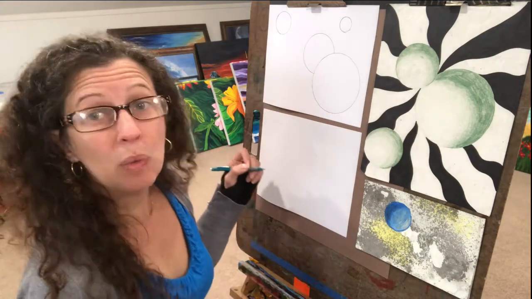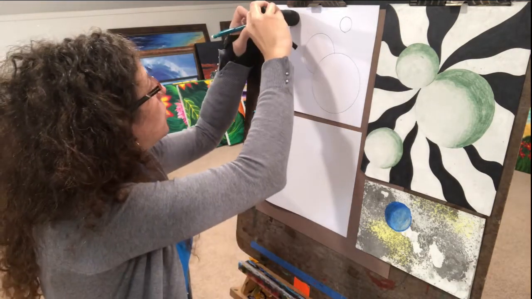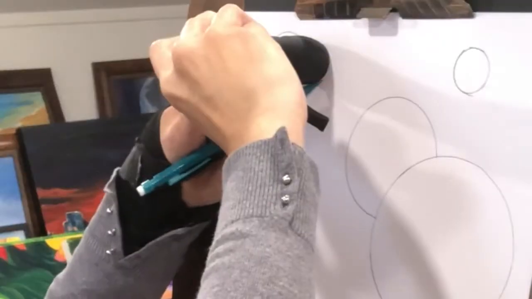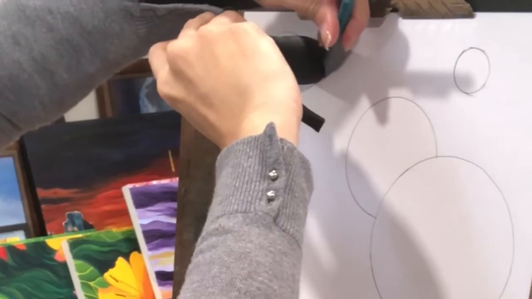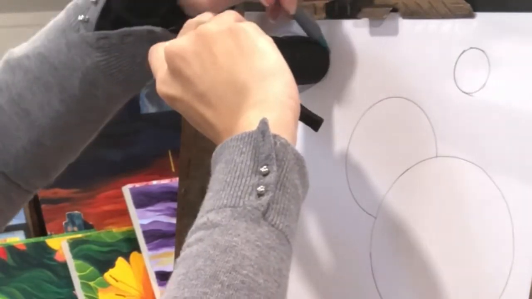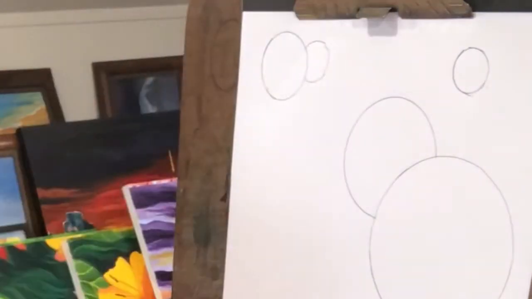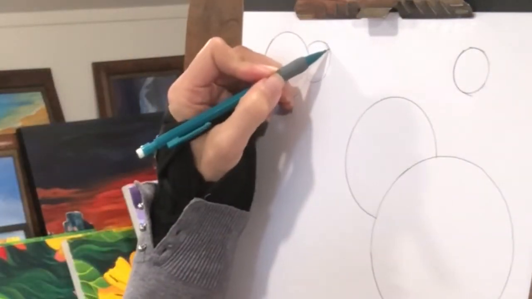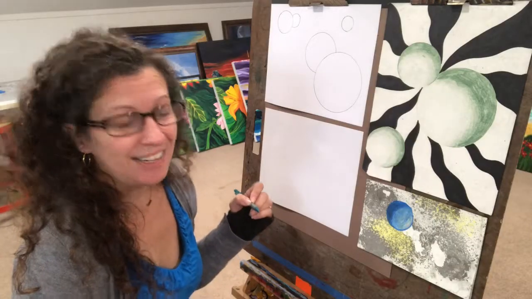Oh, I want another one overlapping, right? I'm gonna have fun. We're just working with circles, but it could be a lot of fun because we are using our imagination and we're being creative. And that was not good tracing, but I tried my best. So I'll fix it later.